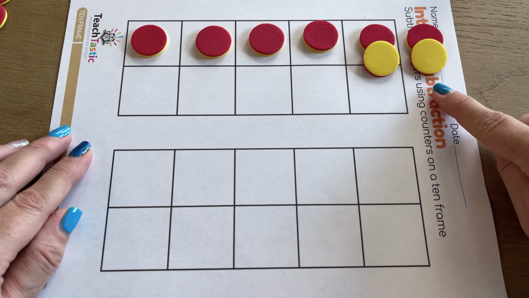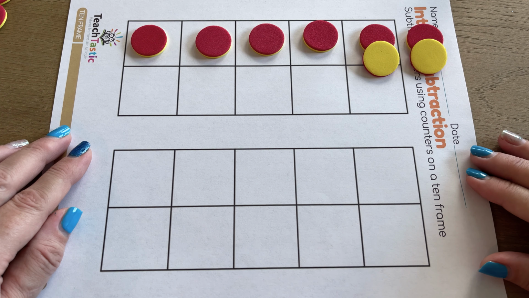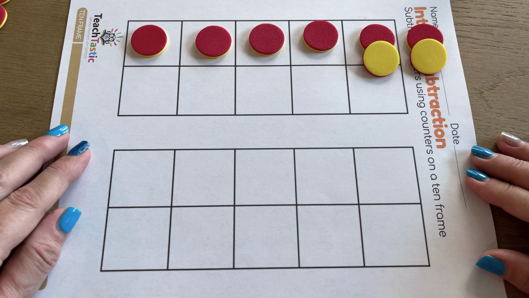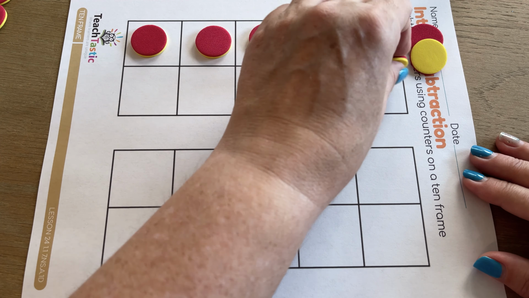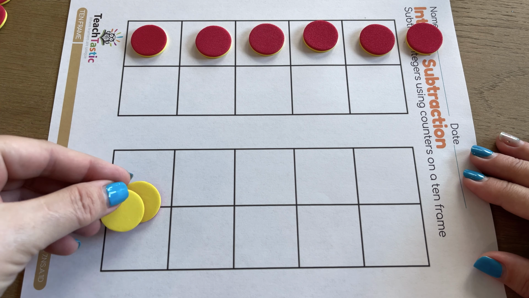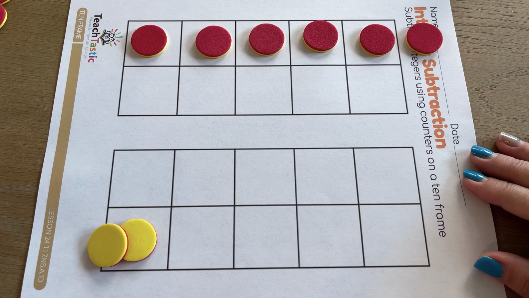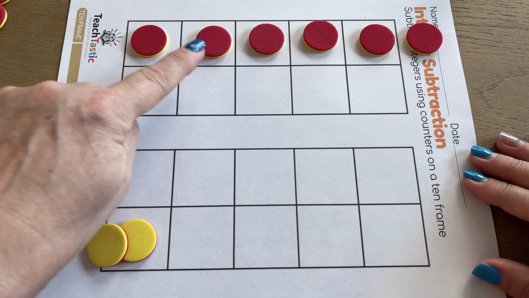Show. Place 2 zero pairs next to the 4 red counters. Say, now do I have 2 positive counters that I can subtract? The students' responses, hopefully, are a yes. Show. Remove the positive counters from the 10 frame. Ask, how many counters are left and what kind are they? The students' response, 6 counters are left and they are negative.